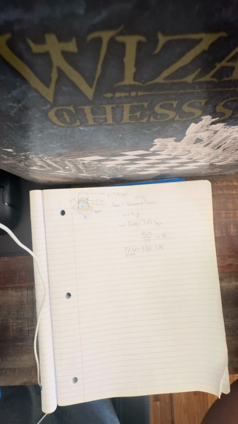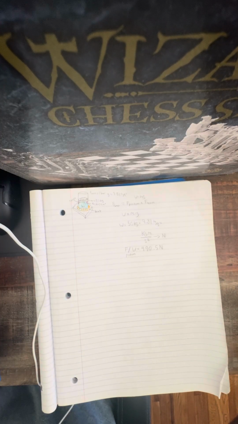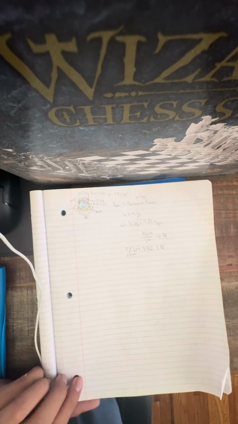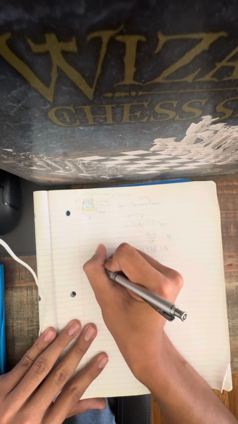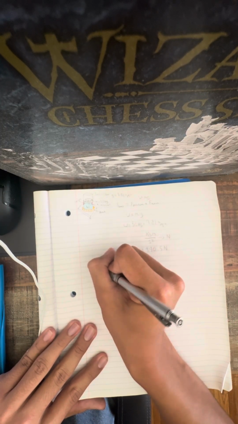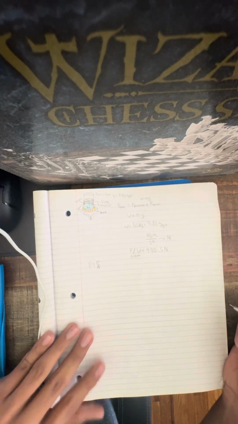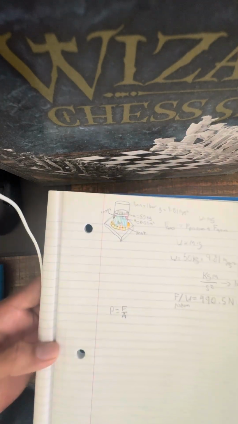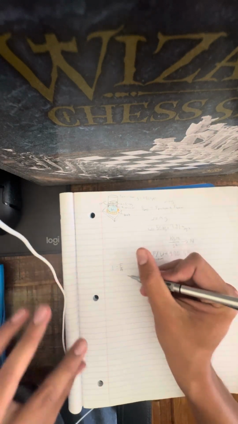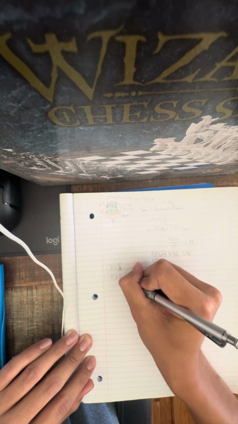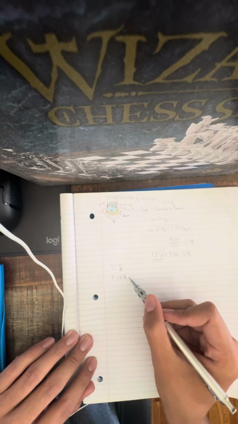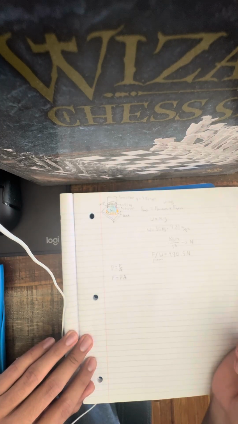So now we will solve for the force of the atmospheric pressure. So pressure is essentially just force over an area, which is the exact equation you will be using right now. You want to manipulate this so that your force is equal to pressure times area, your two knowns to solve for your unknown.